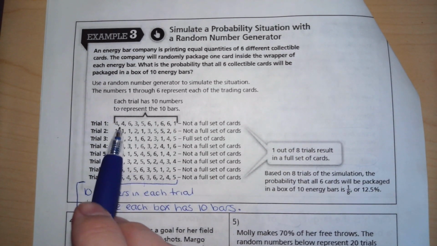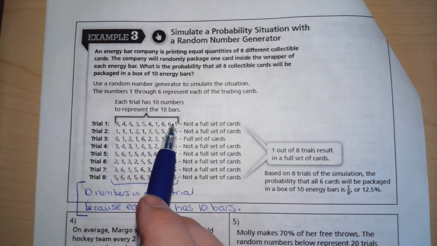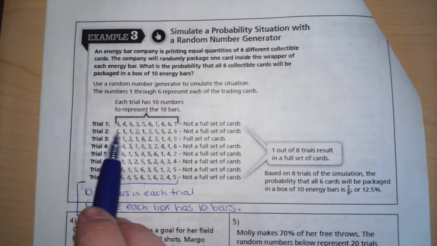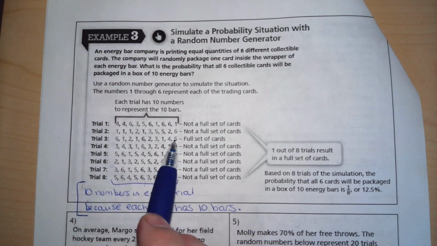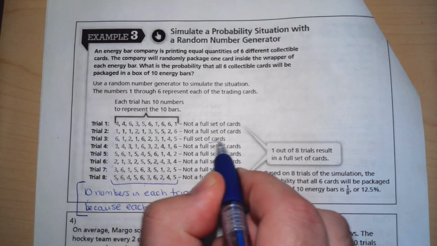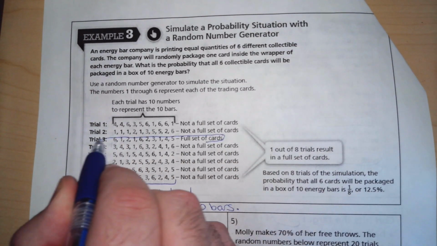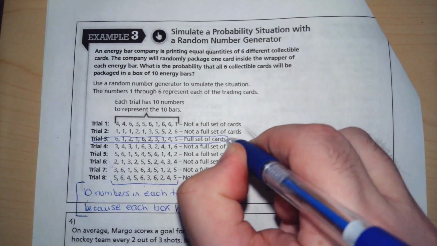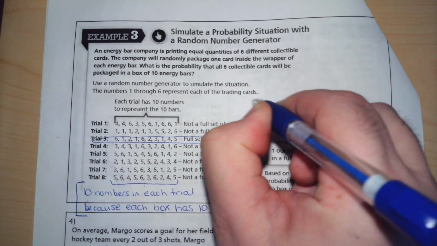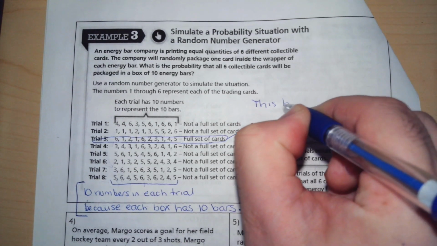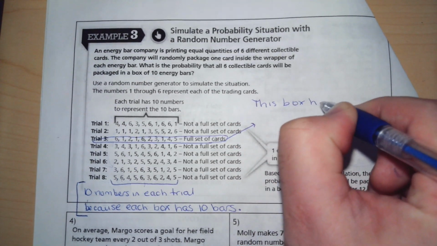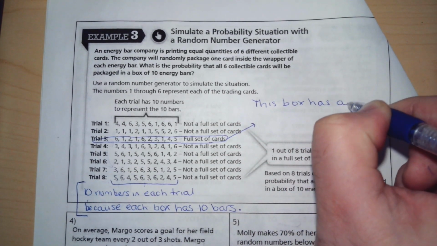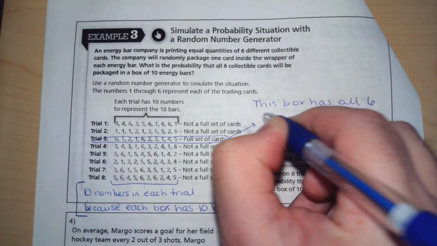What we do is we look for cases where the whole box has all 6 cards in it, and that only happens once. So this box has all 6 cards in it.